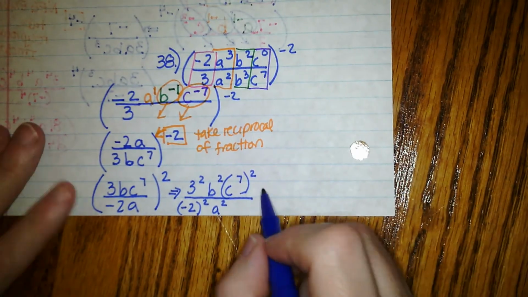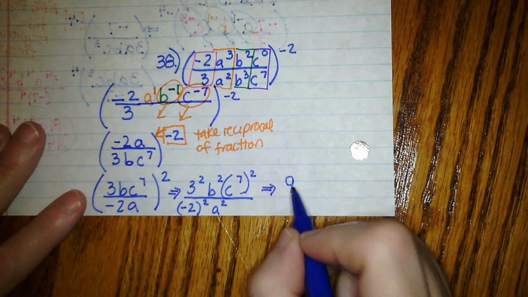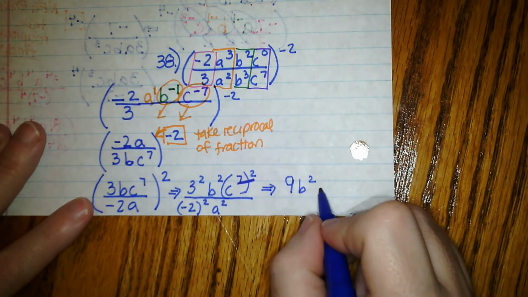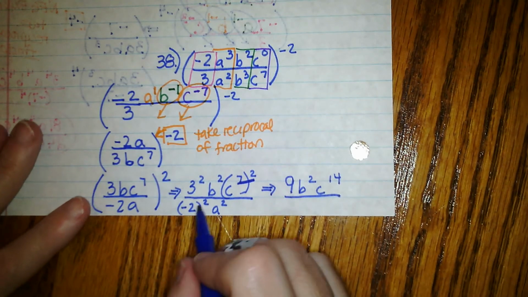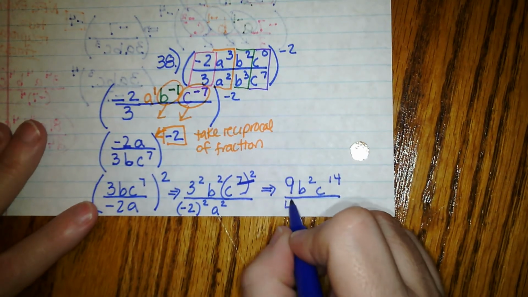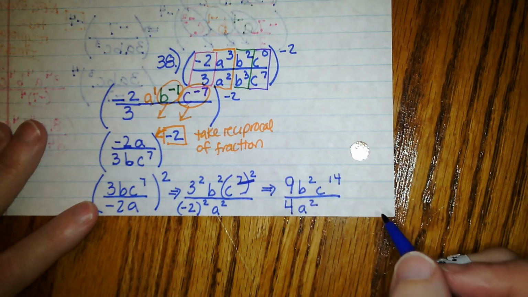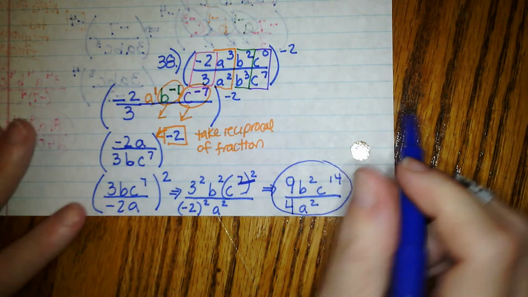All right, so we're ready for our final. 3 squared is 9. B squared, multiply, that's c to the 14. Bottom, -2 squared is +4 with an a squared on the bottom. And there is your final answer for 1 through 38.